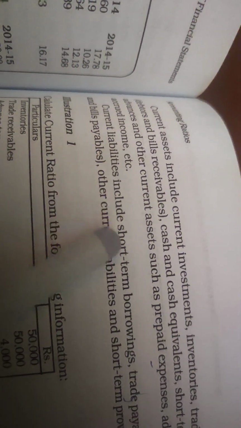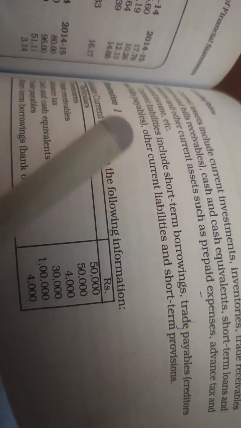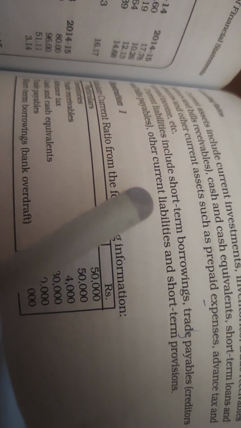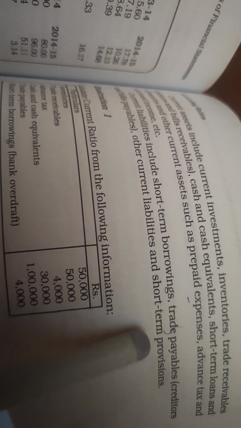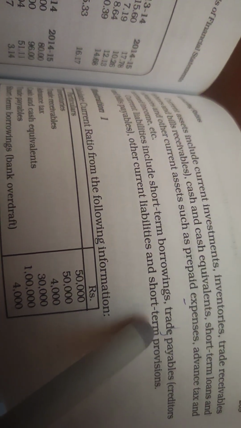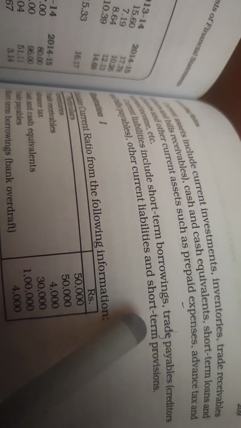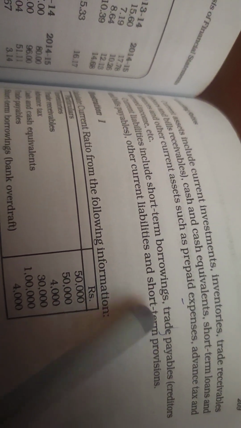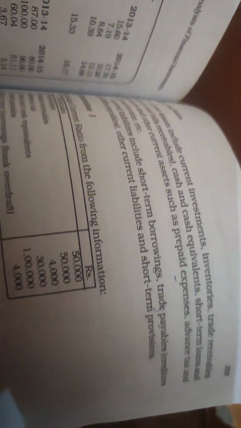The current liabilities include short-term borrowings, trade payables that include creditors and bills payable, and also other current liabilities and short-term provisions. Provisions are amounts kept in the business to meet a loss occurring to the business firm. If the provision is kept for a short period of time, it is known as short-term provision.